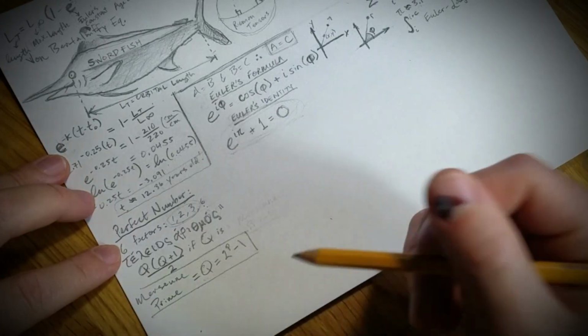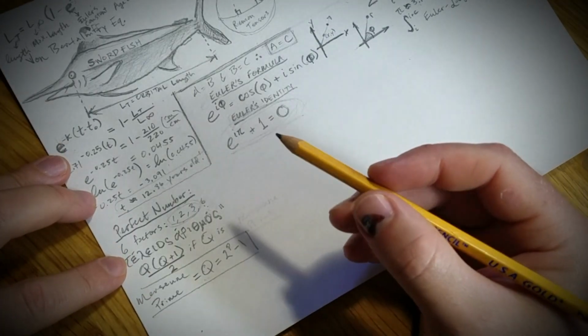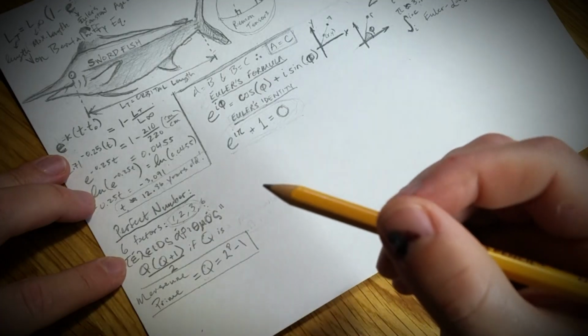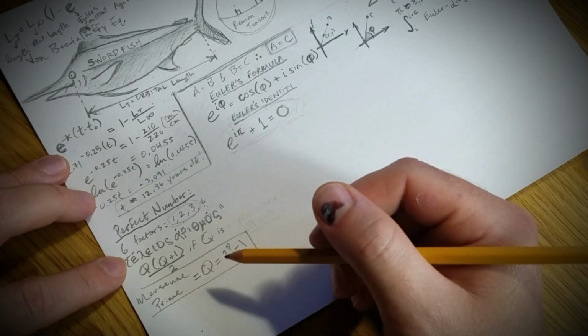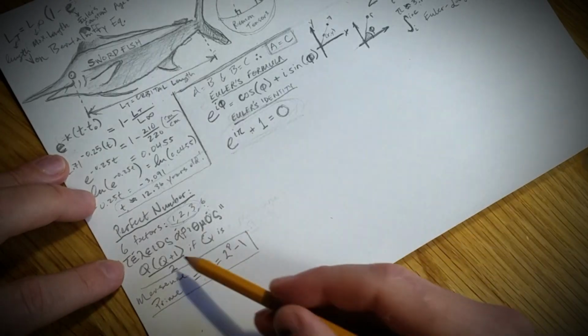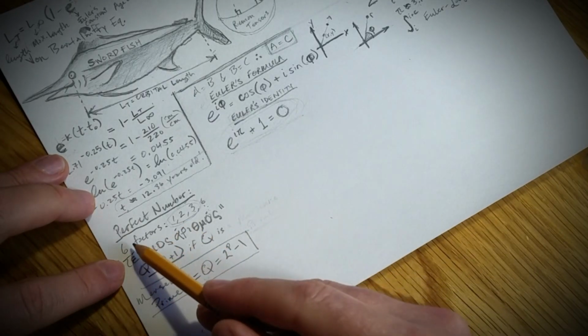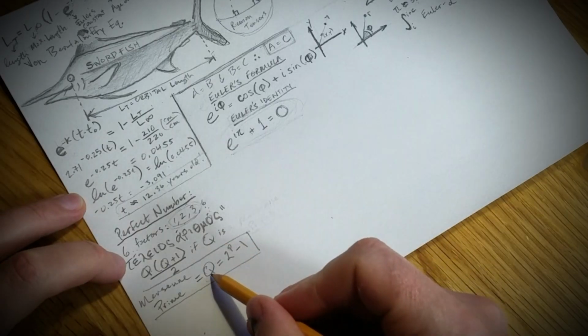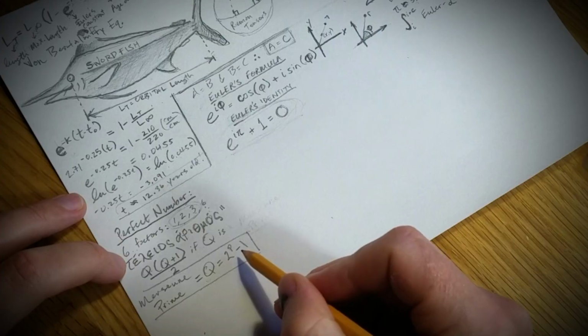So, as an example, 7 is a Mersenne prime. And when we plug 7 into this, we get 6. So we can show that 7 can be derived from this formula.